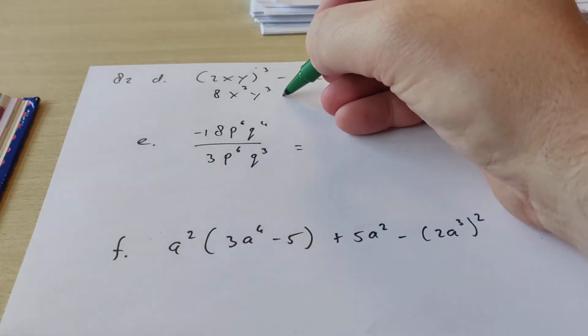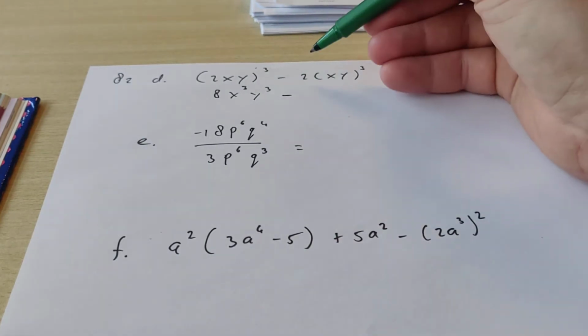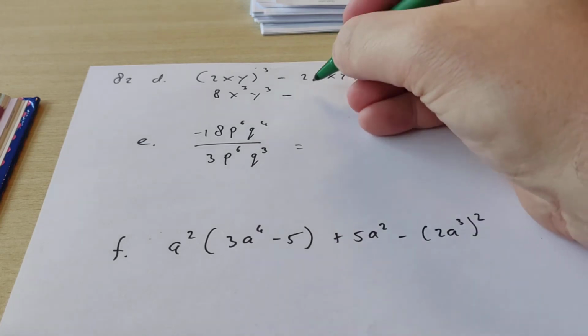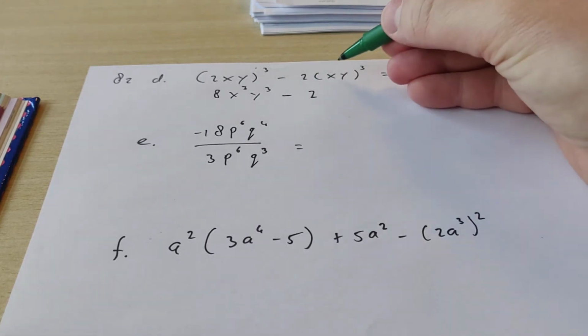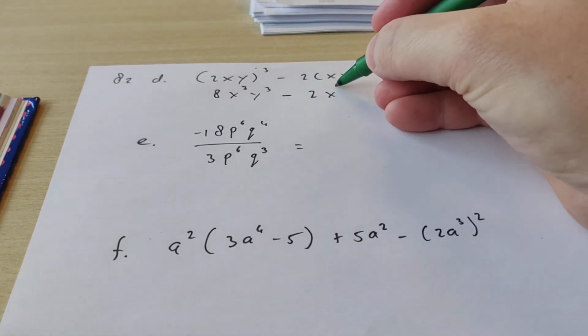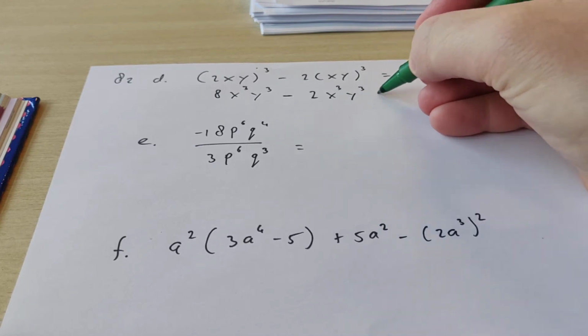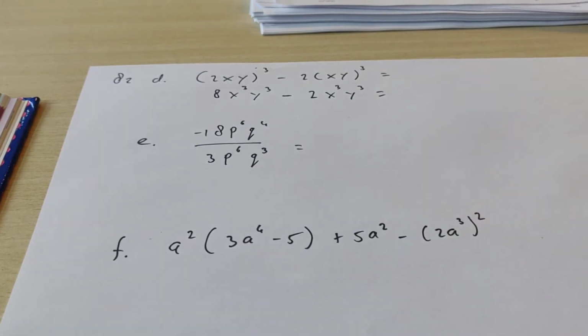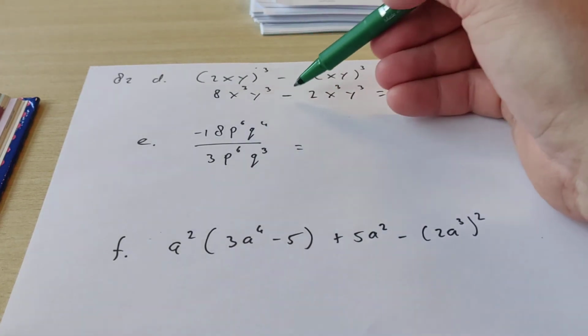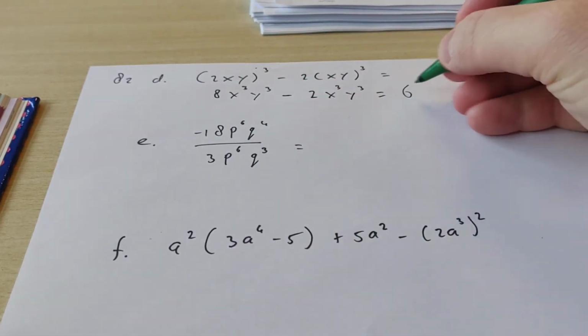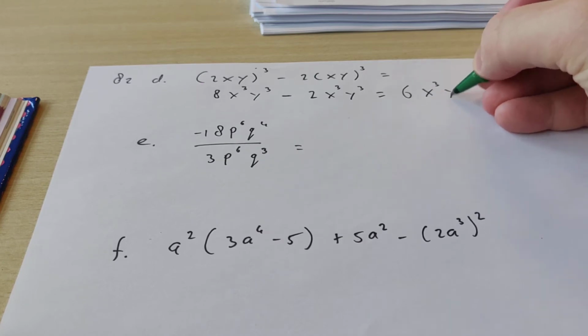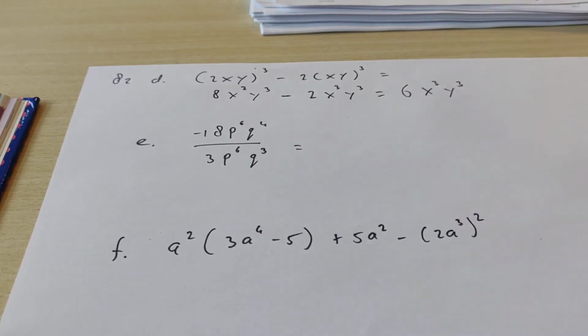Then I see a minus, so I'm just going to copy that. And now this 2 is not in the brackets, so it just stays a 2. And then you have x to the power of 3 and y to the power of 3. Now if the powers are exactly the same, which they are, you can add them. So 8 minus 2 is 6, x to the power of 3, y to the power of 3. So this is how that exercise works.